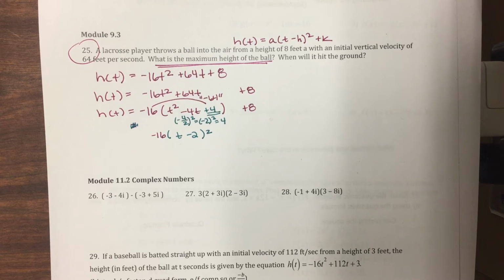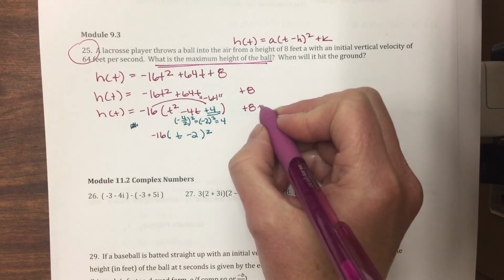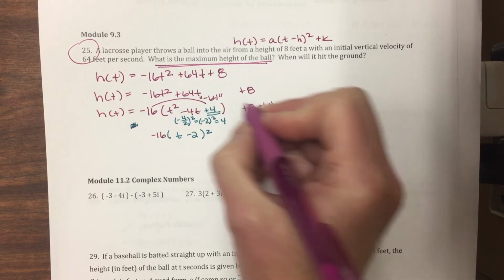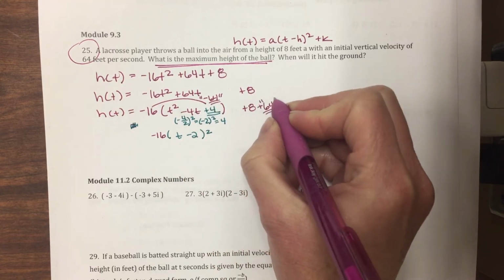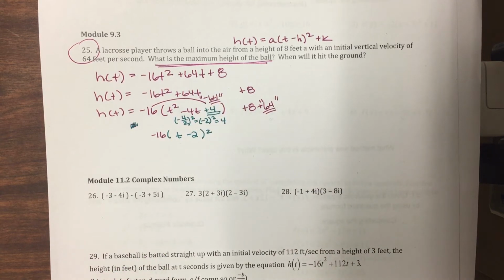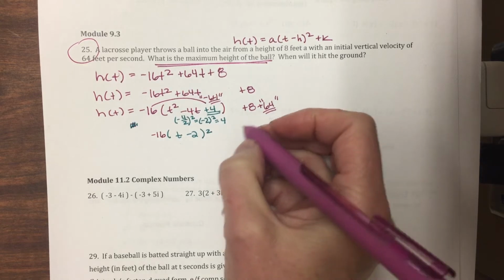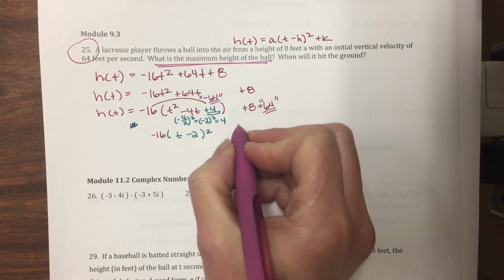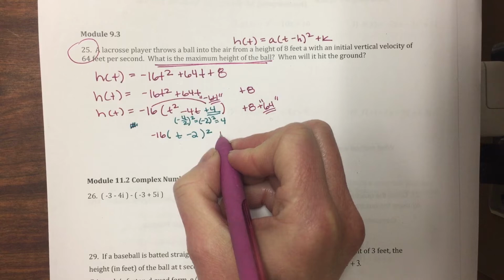I really put a negative 64 on the right side of my equation. So I'm going to also add 64 on the right side of my equation. This 64 that I'm adding cancels this negative 64, and really my equation remains unchanged. So 8 plus 64 would give me a 72.